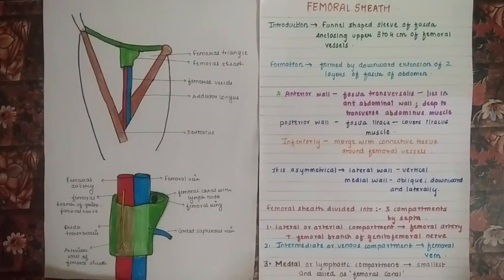I am going to upload the whole syllabus of anatomy for first year students including upper limb, lower limb, thorax, abdomen, pelvis as well as CNS. So our today's topic is femoral sheath. We have already started with the lower limb session. We will be studying the femoral sheath in three subparts, that is introduction, then formation, then its division. So let's start with the introduction.